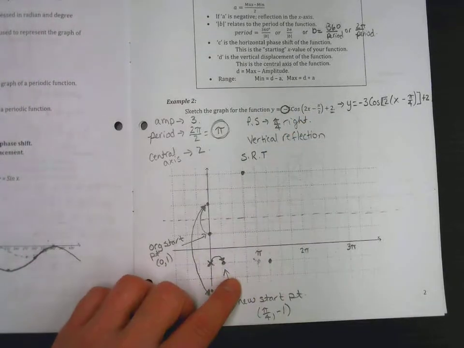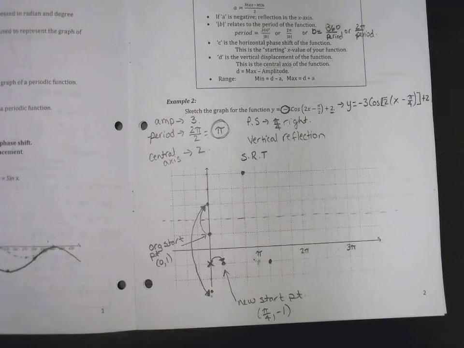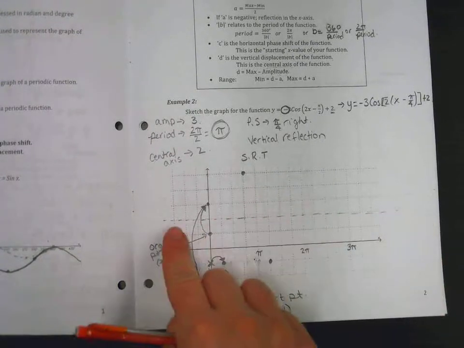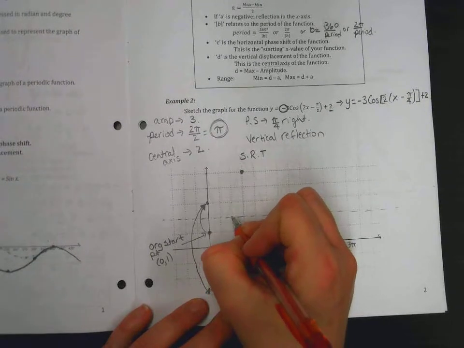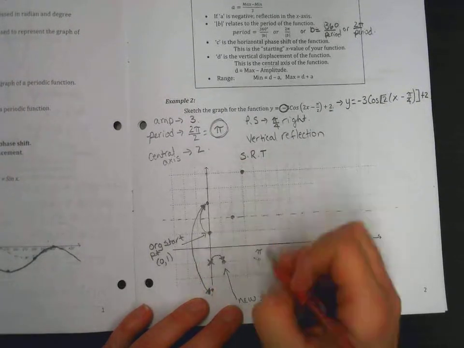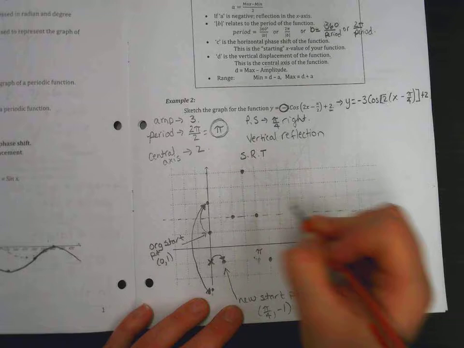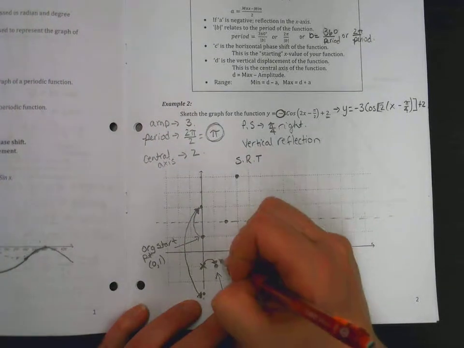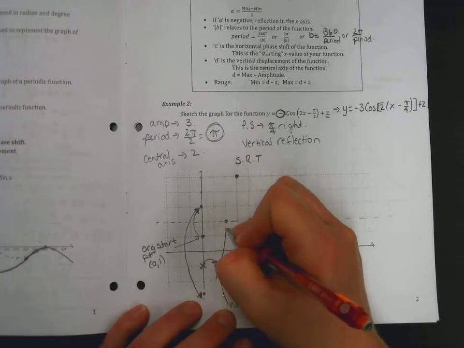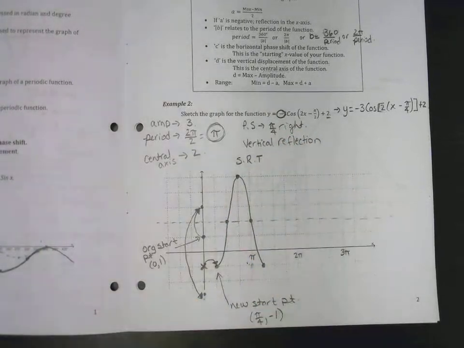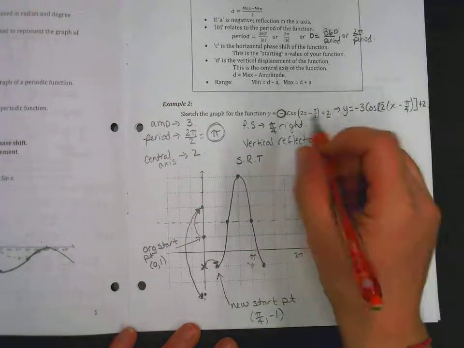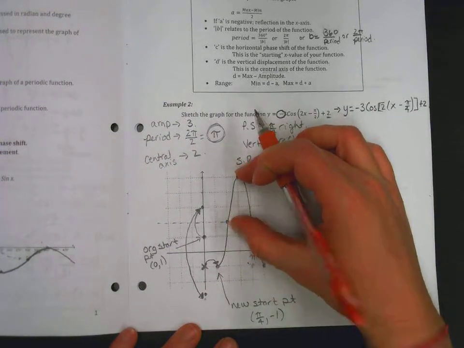Needs to go there. And then my last 2 key points will always lie on the central axis, again, halfway between your max and min. So my other 2 key points would be here and here. So if I were to sketch 1 cycle of this graph, it's going to look like that. Okay? It's been vertically stretched by 3, which is now our new amplitude.